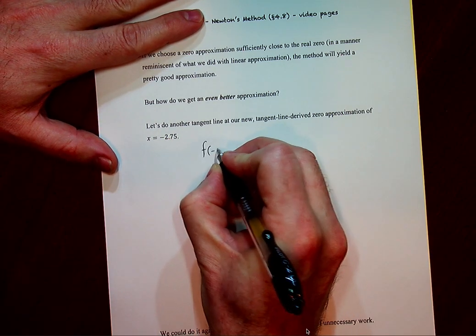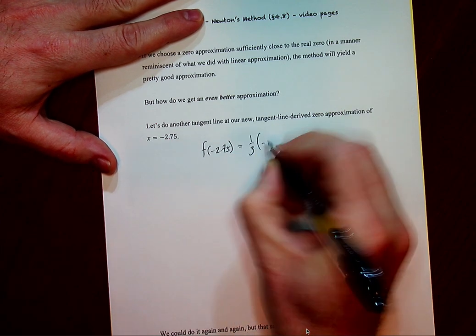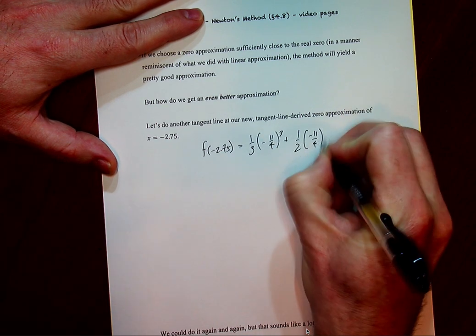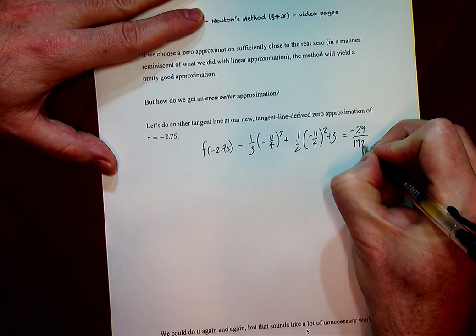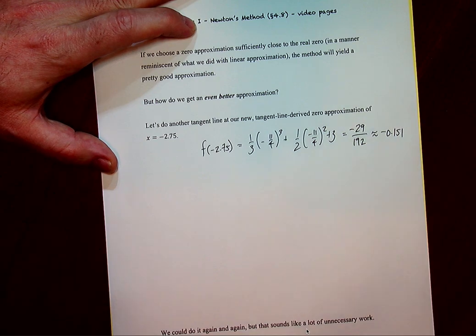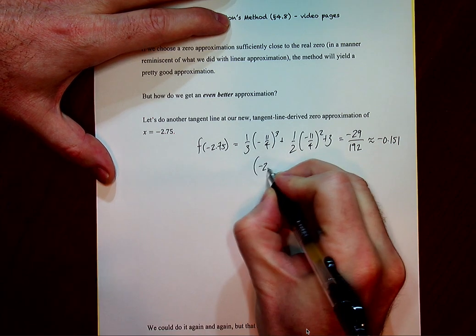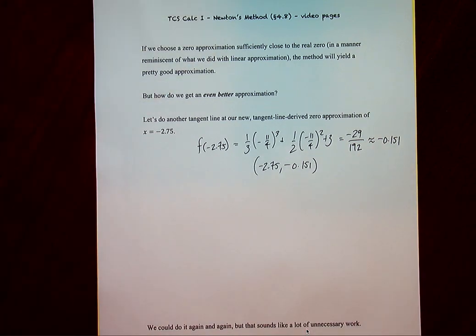We know that f of negative 2.75, which is 1/3 times negative 11 fourths cubed plus 1/2 times negative 11 fourths squared plus 3, is going to give you negative 29 over 192. Even I'll appreciate the fact that a decimal approximation is probably a little bit easier at this point, and the decimal approximation you get is negative 0.151. Okay, so your point is negative 2.75, negative 0.151.